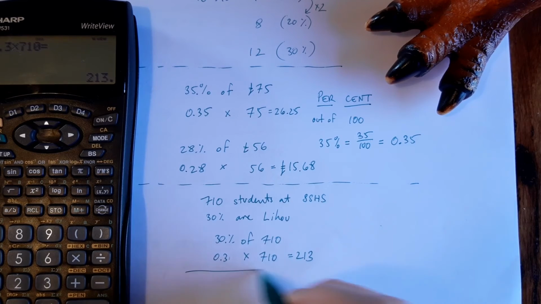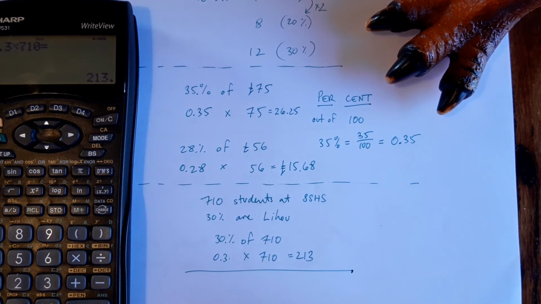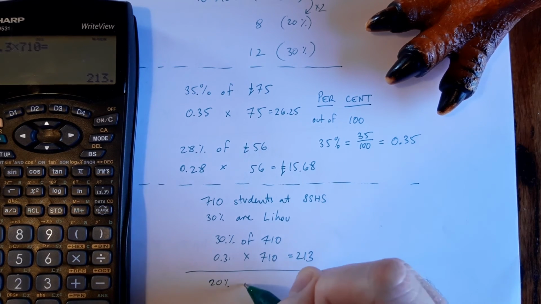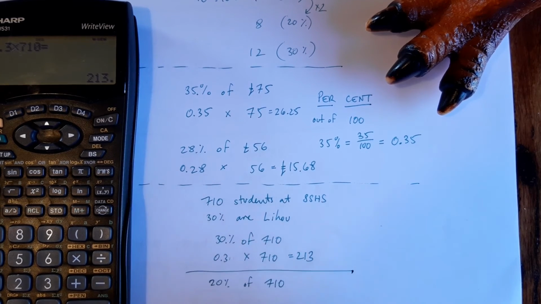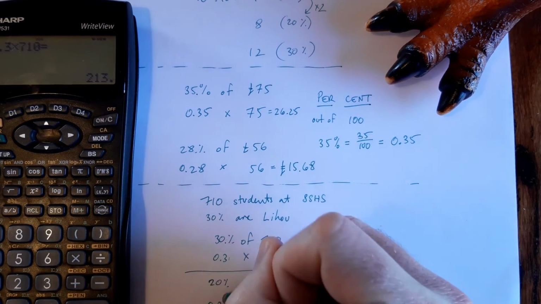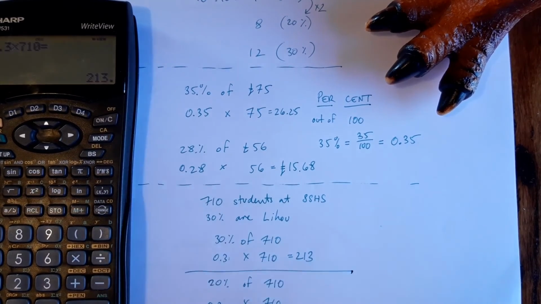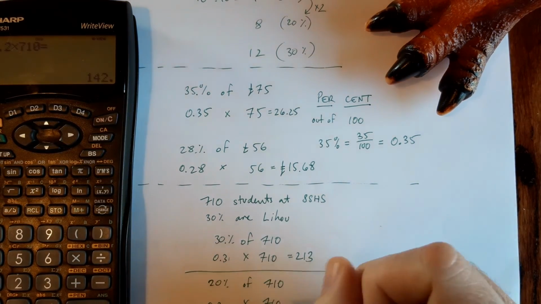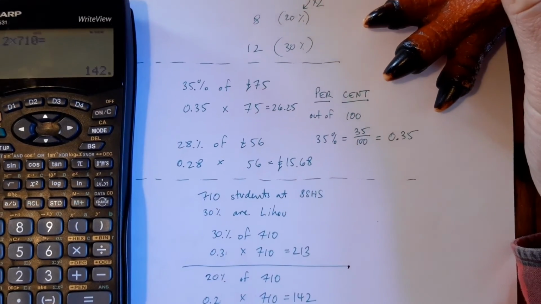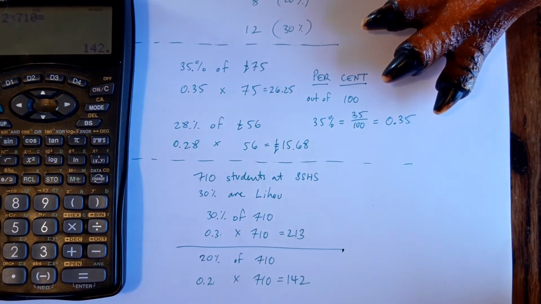You know what? Move it on. We're going to say that 20% of kids at the high school are in year 9. So we're going to do 20% of 710. "Of" is times, 710 stays, and 20%, we know it's going to be 0.20 as a decimal. You don't have to put the 0. Stick it in your calculator. 0.2 times 710 equals 142. Cool. Oh, we can't quite see that. There we go.